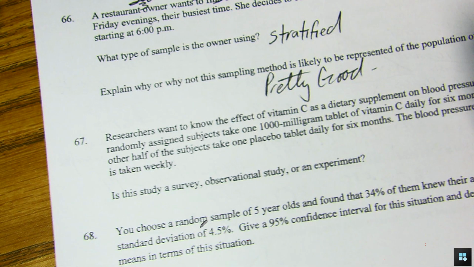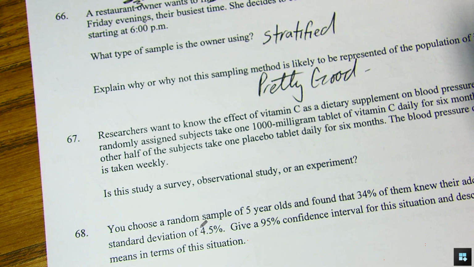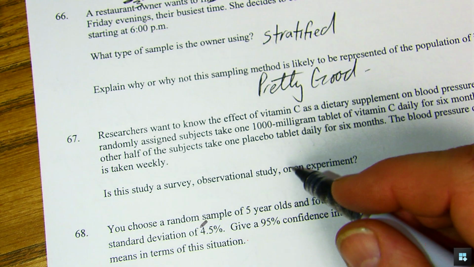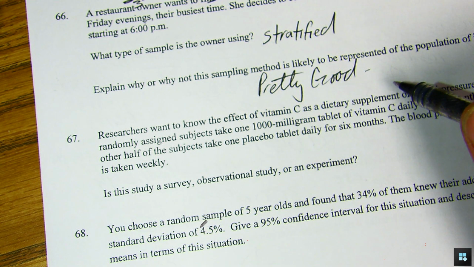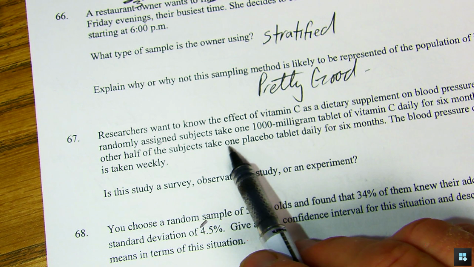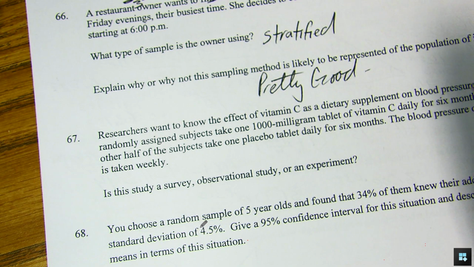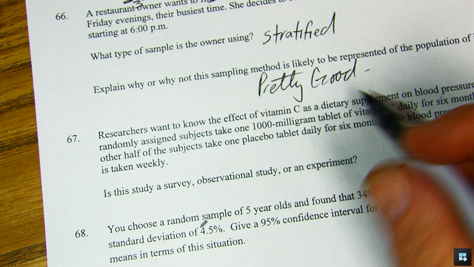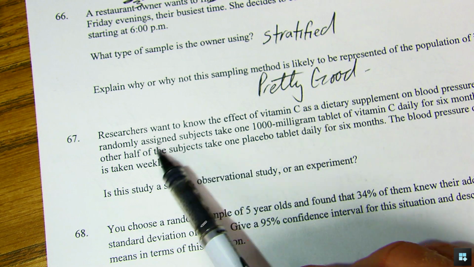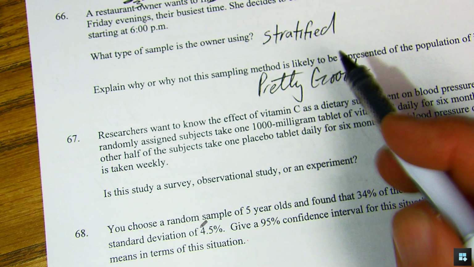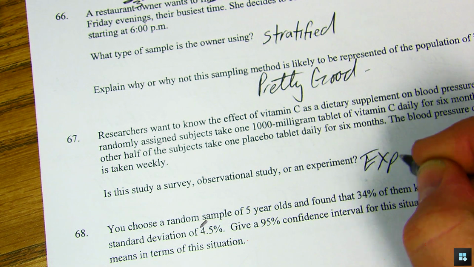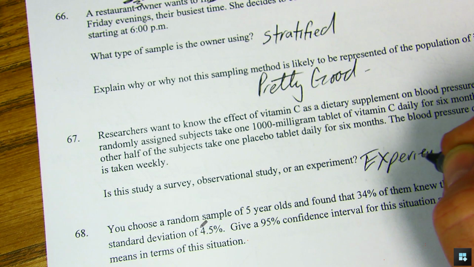Researchers want to know the effect of vitamin C as a dietary supplement. Is the study a survey, observational, or experiment? It says they randomly assign subjects to take one 1,000 milligram tablet, and then they test blood pressure of all subjects. Oh, and then the other half of the subjects take one placebo. So this is an experiment broken into different groups.